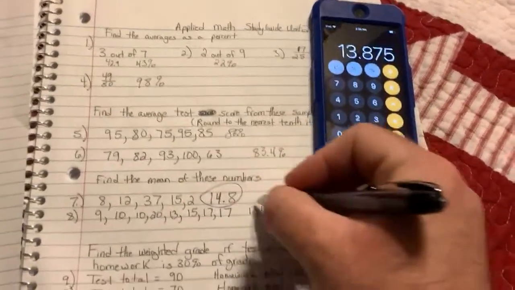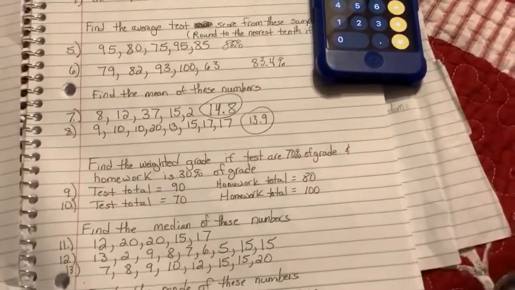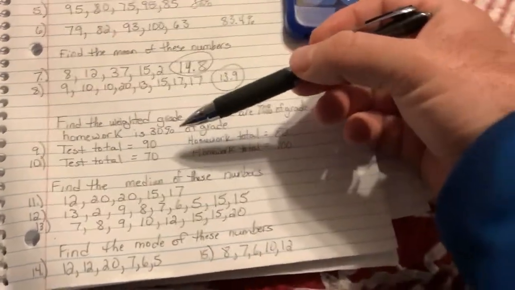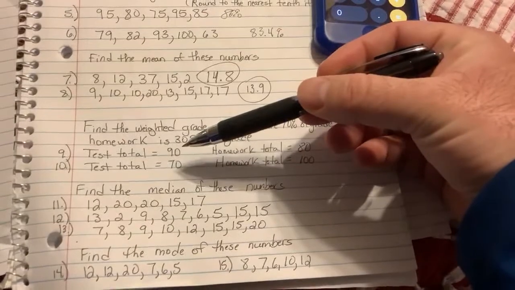Okay, so that's the answers for 7 and 8. Okay, weighted grade. I had to do a couple weighted grades. This is the one that you have to take.